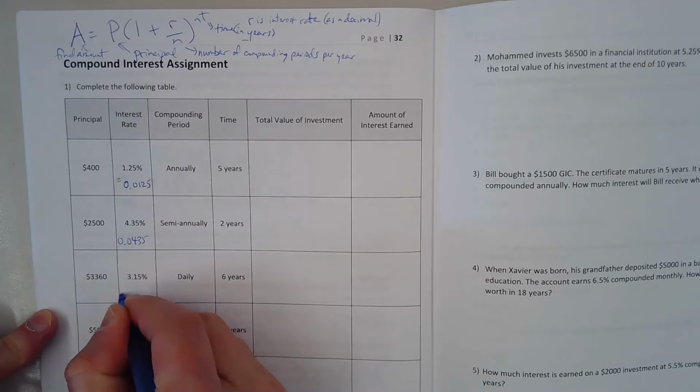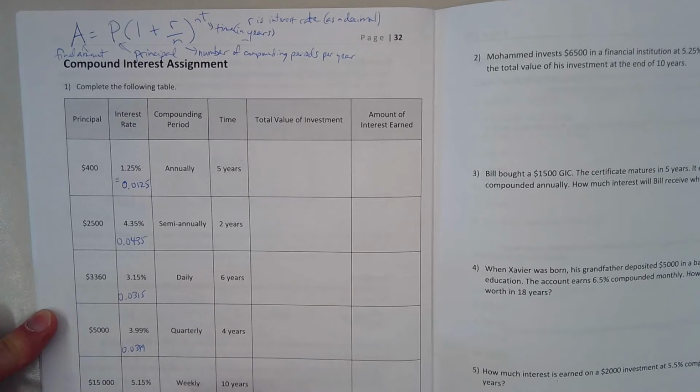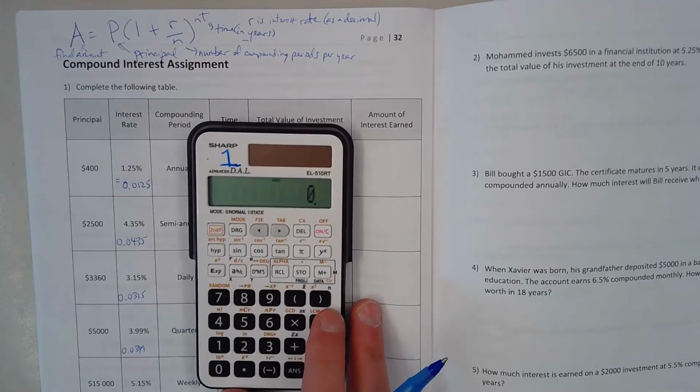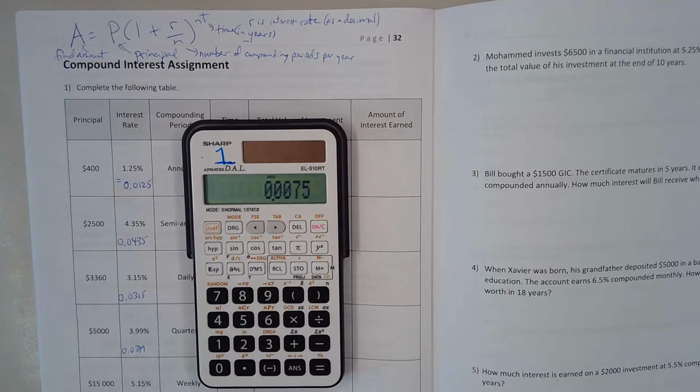0.0435, 0.0315, 0.0399, 0.0515. Oh, this one's confusing. 0.75, you have to know how far to move it. If I'm not sure, what's a guaranteed way I can convert that correctly? Yeah, divided by what? 100, yeah. I'm just going to go 0.75, and I'm going to divide that by 100. Oh, and there we go. I'm going to get 0.0075. That's the number I've got to use.